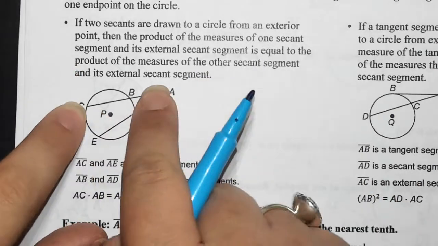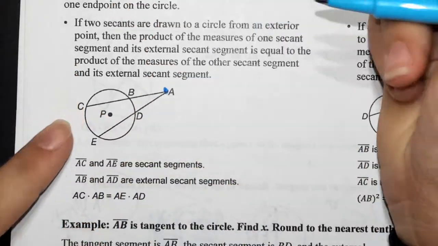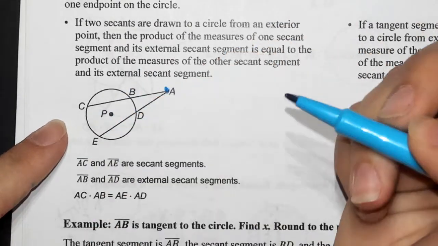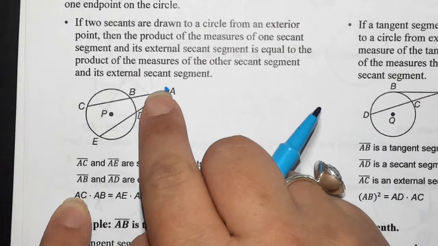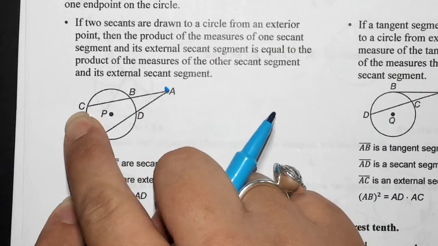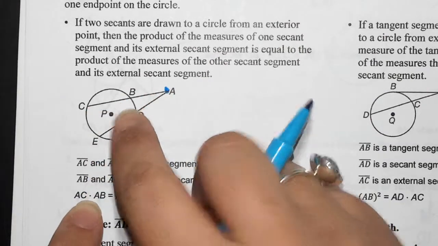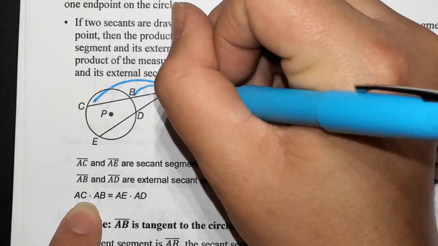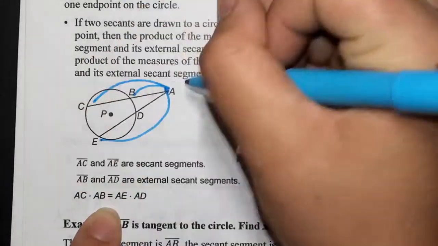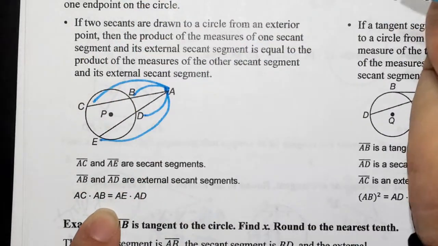If they both come from the same exterior point, goes all the way through the circle to the other side, then this is the case. A all the way to C times A to B, so you have to go all the way times the little way, is equal to all the way of the other side from A to E times A to D.